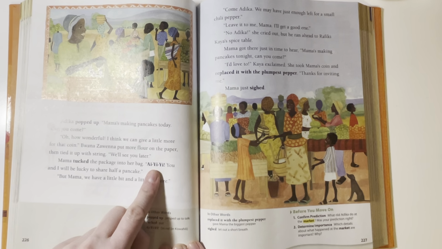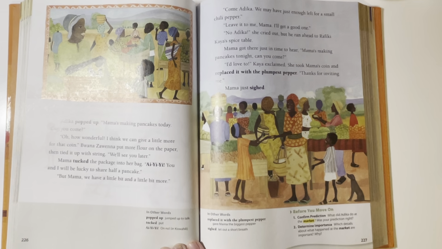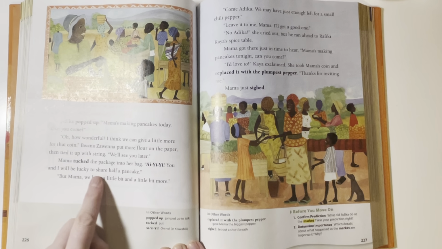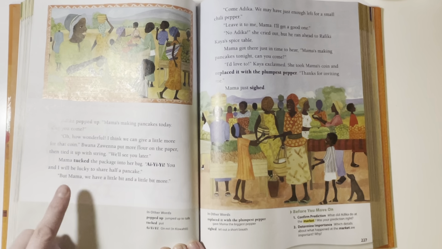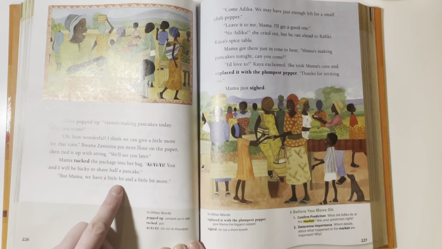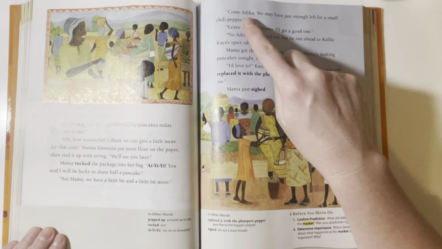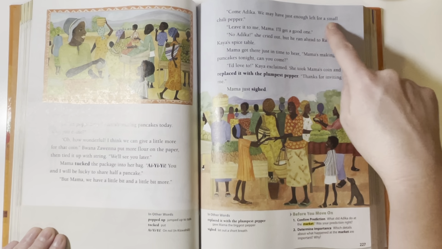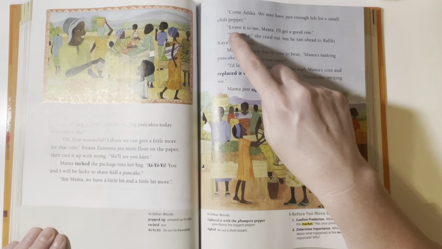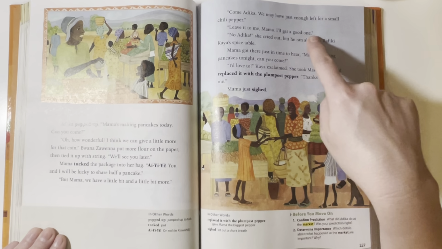"Ay, ay, ay, oh no, again. You and I will be lucky to share half a pancake." "But Mama, we have a little bit and a little bit more." "Come, Adika, we may have just enough left for a small chili pepper." "Leave it to me, Mama. I'll get a good one."